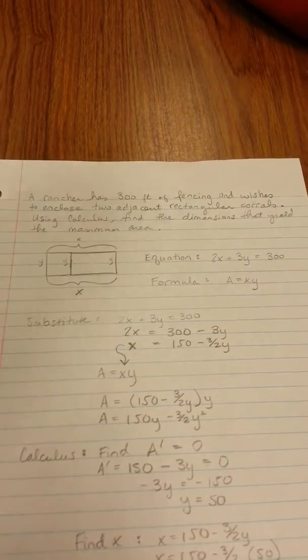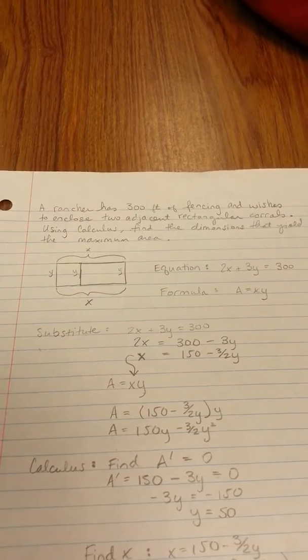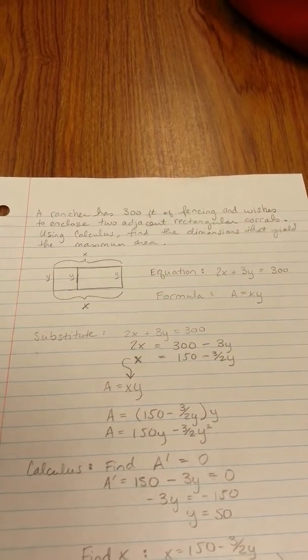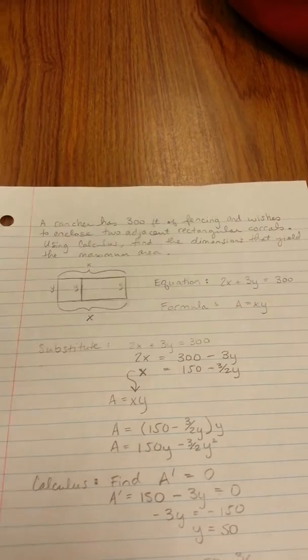Okay, the problem that we have is a rancher has 300 feet of fencing and wishes to enclose 2 adjacent rectangular corrals. Using calculus, find the dimensions that yield the maximum area.